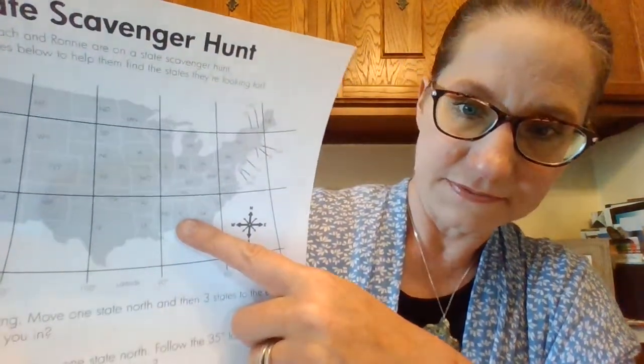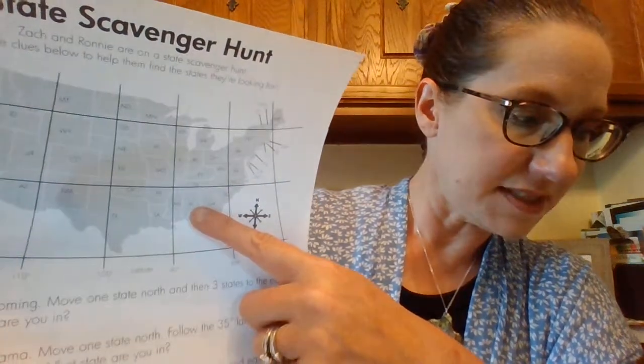Number 2, we're going to start in Alabama. Alabama is down by Florida. It's in the southeast part of the United States. Did you find it? It's AL for Alabama. Let me show you. It's right here. You're going to move 1 state north.